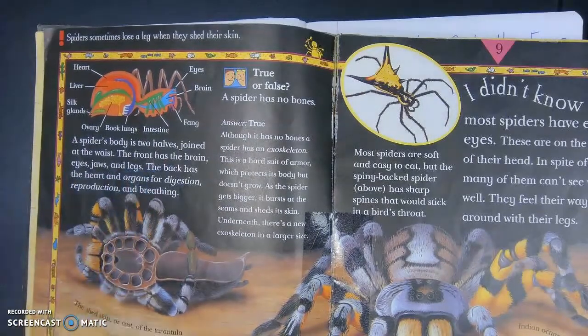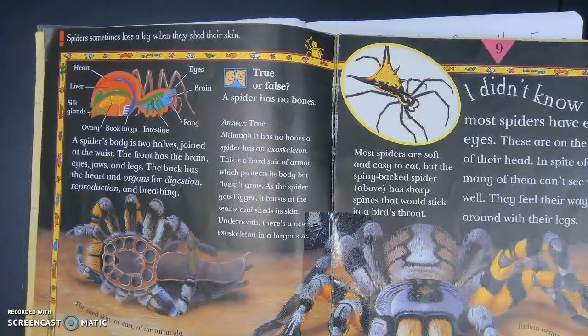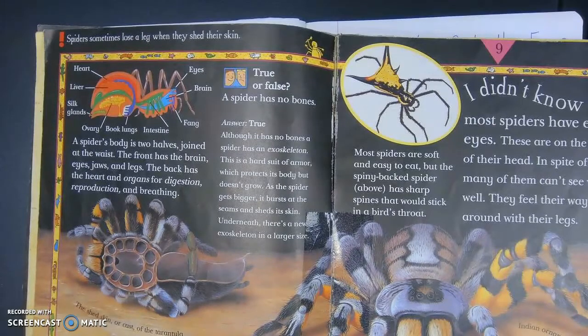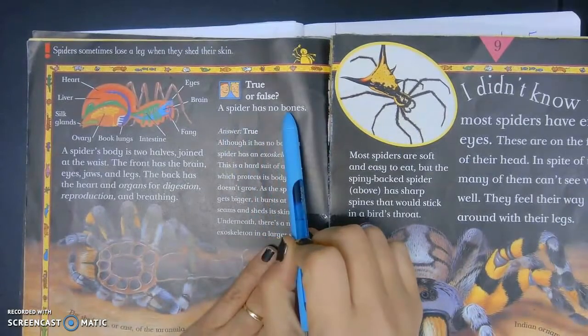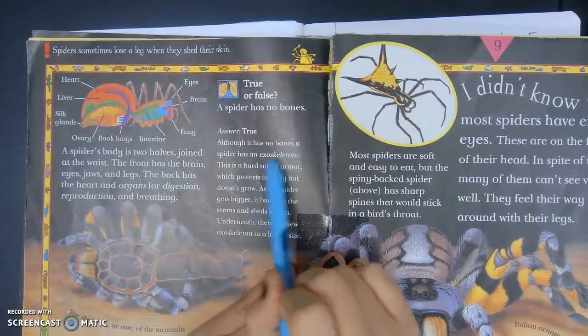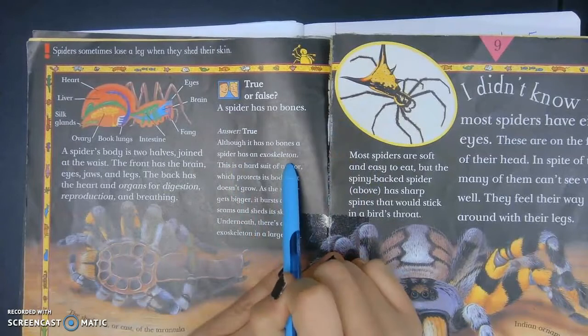Okay, a spider's body has 2 halves joined at the waist. The front has the brain, eyes, jaws, and legs. The back has the heart and organs for digestion, reproduction, and breathing. True or false? A spider has no bones. True. Although it has no bones, a spider has an exoskeleton.